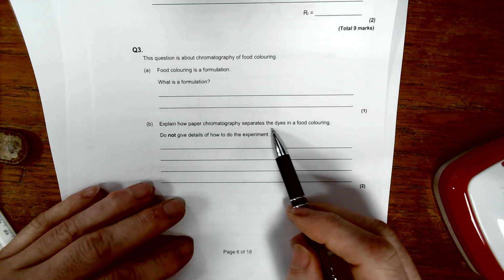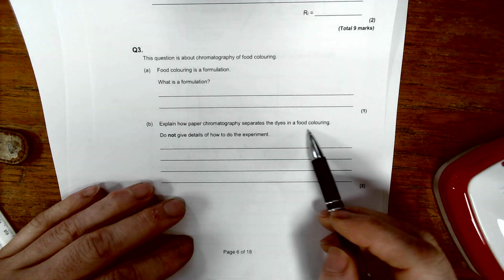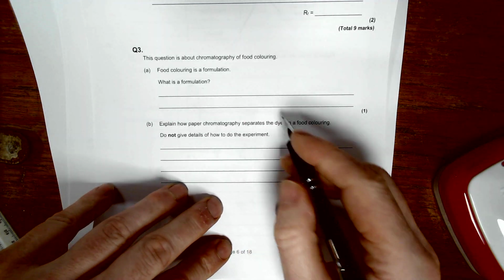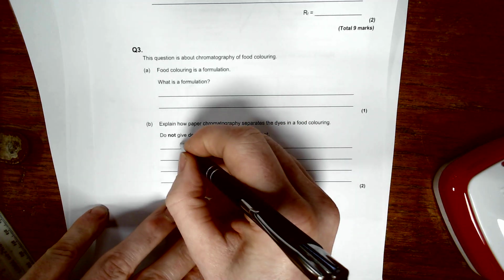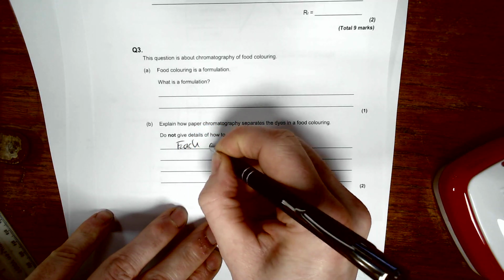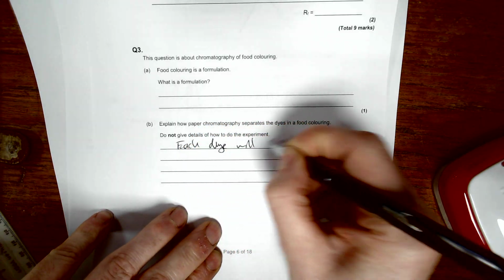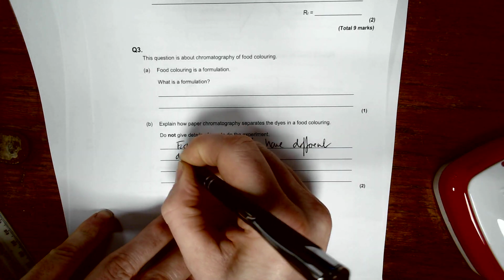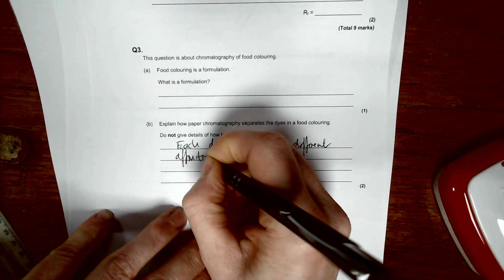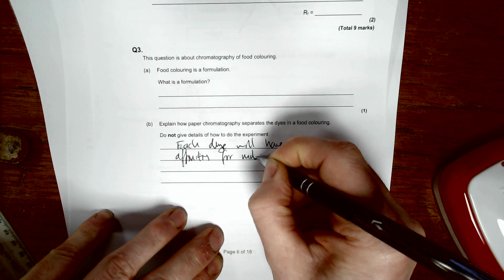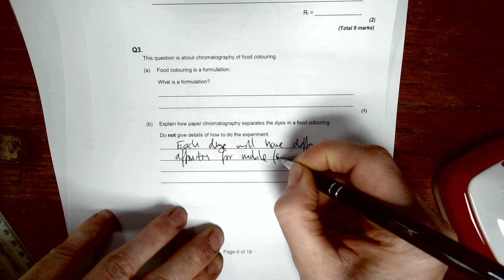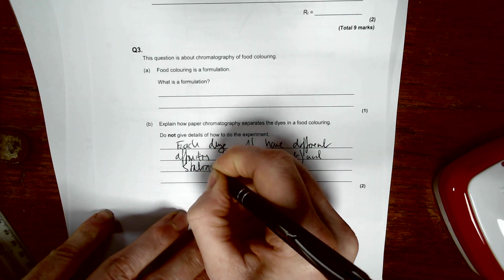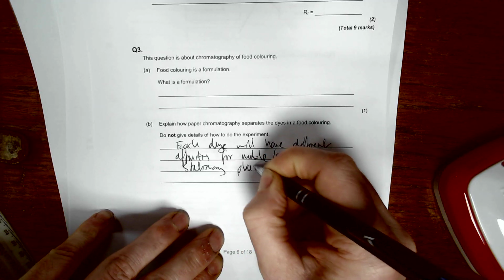Explain how paper chromatography separates the dyes in a food colouring. Do not give details of how to do the experiment. So, the dyes in a food colouring. Each dye will have different affinities for the mobile solvent and stationary phases.